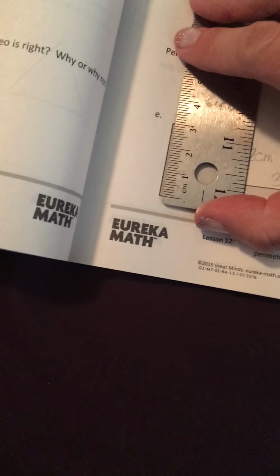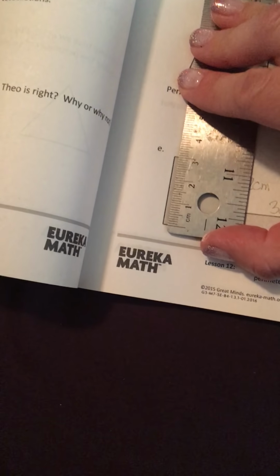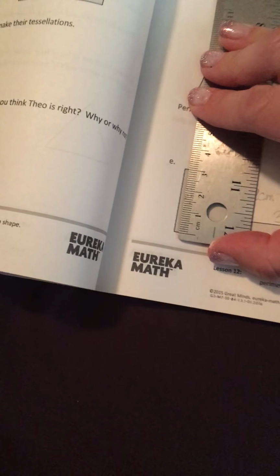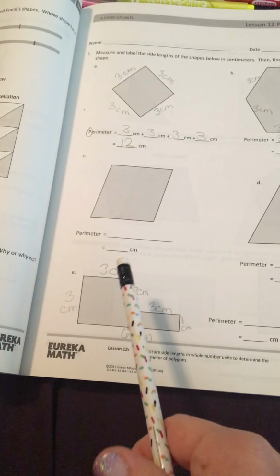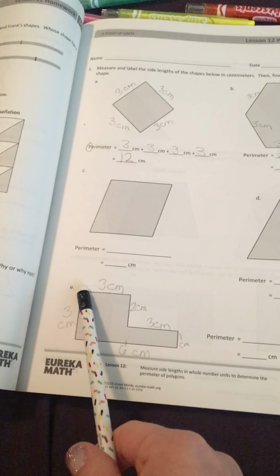Let me guess, 3. Oh, it's 3. Okay. All right, so now I have all my sides labeled, and I just need to add them all up. So I'm just going to start. I just like to start in one. I'm just going to start here and go around.